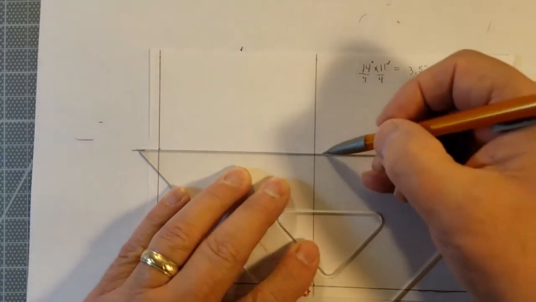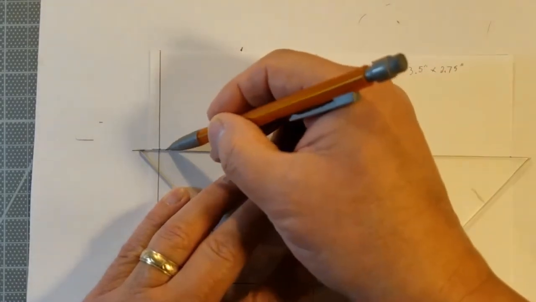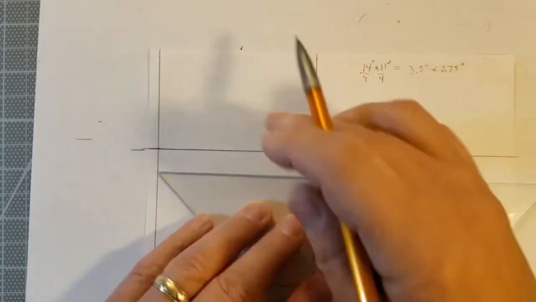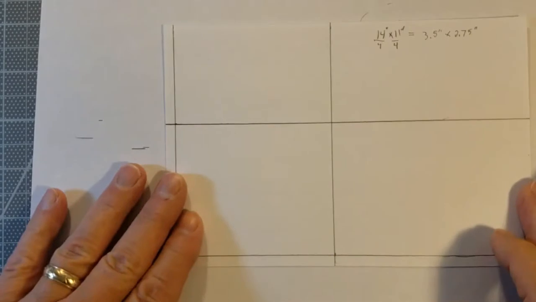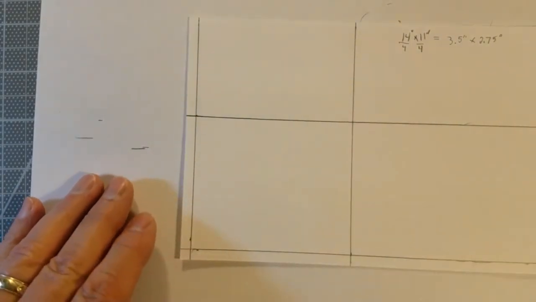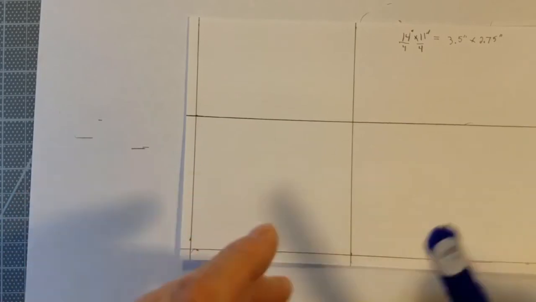Like I say, we only really needed to go to here, but I'm going to draw this line all the way across. We do need to be all the way across here. Now that we have this, we know where our corners are, and we're going to cut them with a cutter.